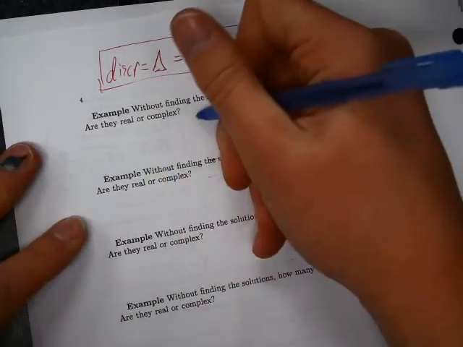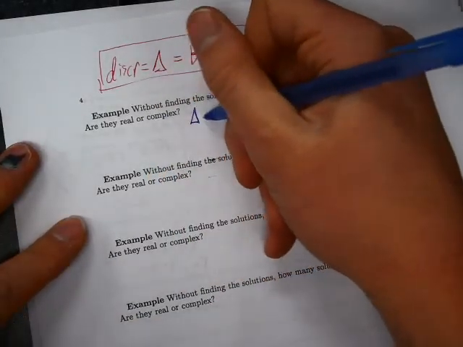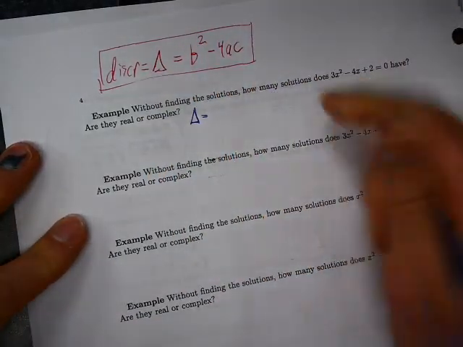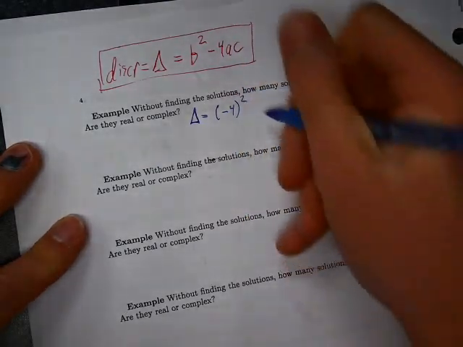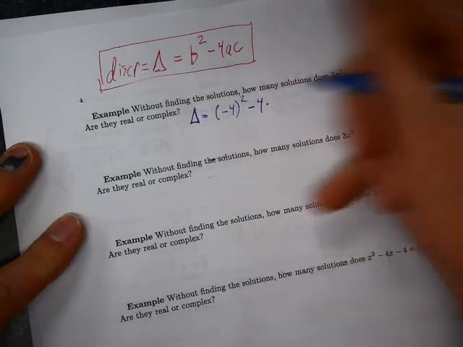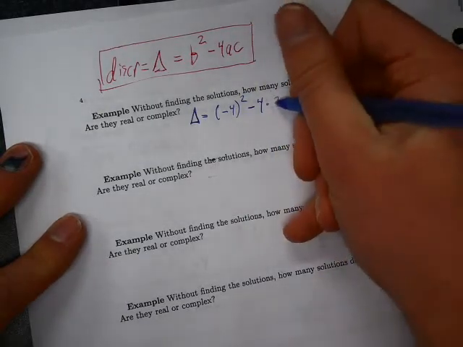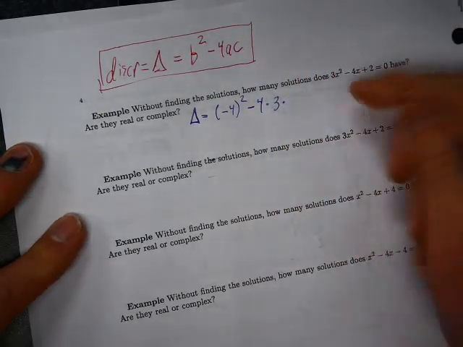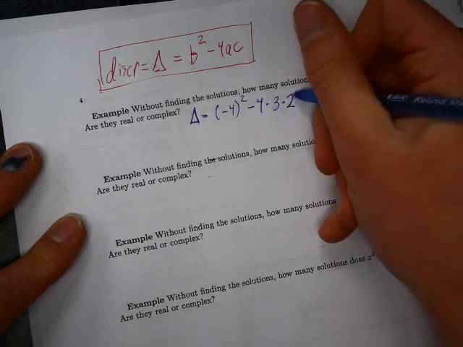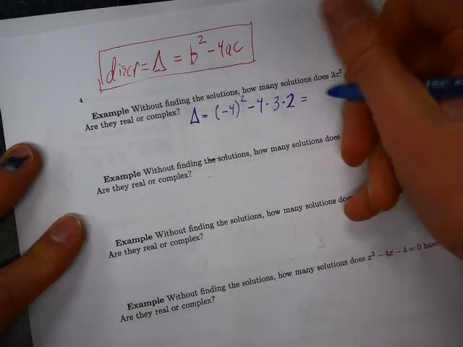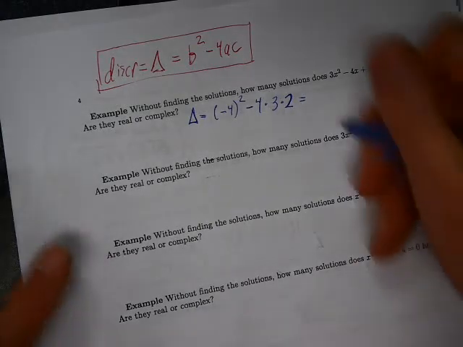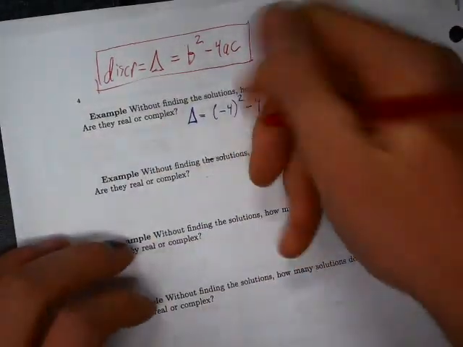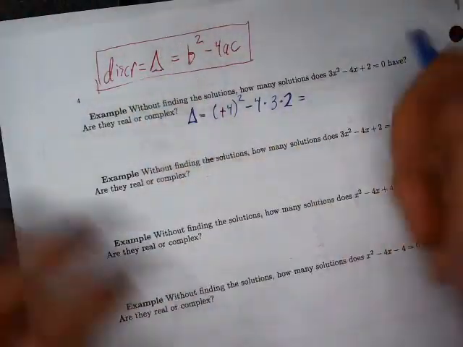So let's compute the discriminant. The discriminant, delta, is equal to b squared, negative 4 squared, minus 4 times a times c. And let's just see what we get. This negative inside of the parentheses doesn't matter. It gets squared away anyhow.